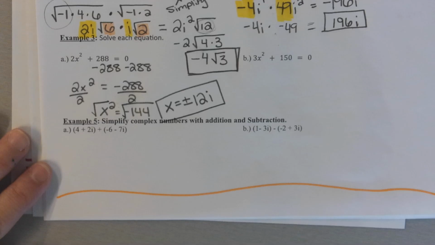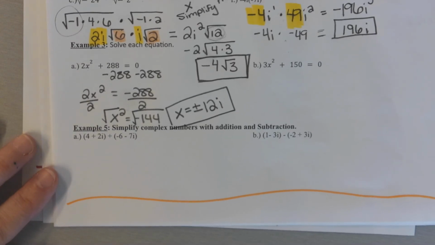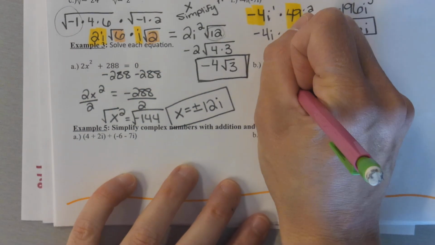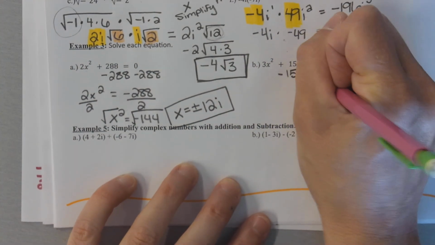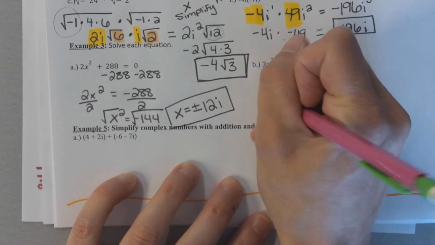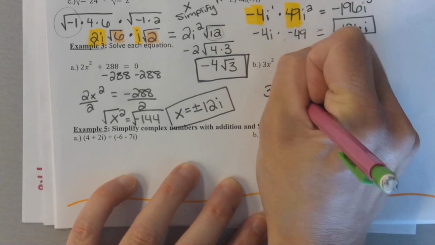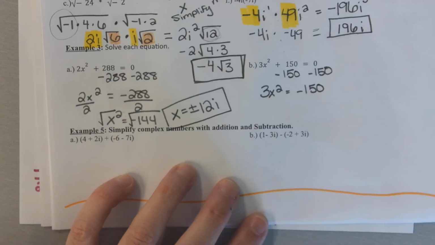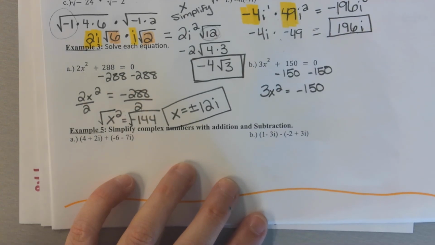All right, similar question for part B. We want to get x alone. How can I get rid of the 150? Subtract. Yes. Okay, I still want to get x squared alone.